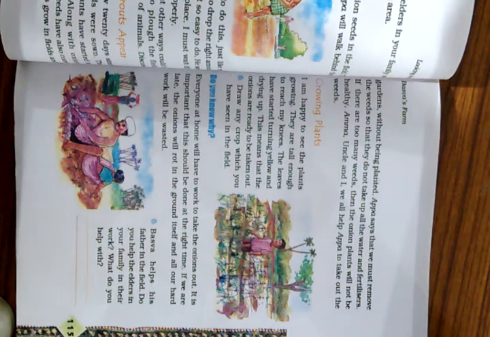It is important that they should be done in the right time, because if only one of the family members does the work, that means it will take many more times. But if everyone does, all the onions can be taken out in the right time. So all the onions should be taken out from the ground at the right time. If we are late, the onions will rot in the ground itself, and all our hard work will be wasted.